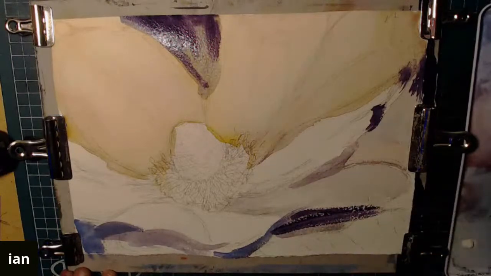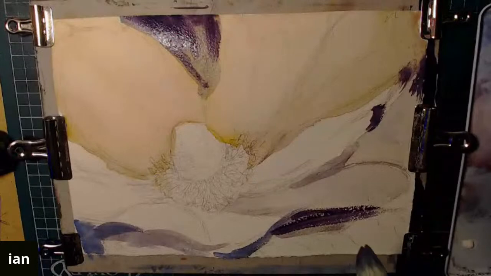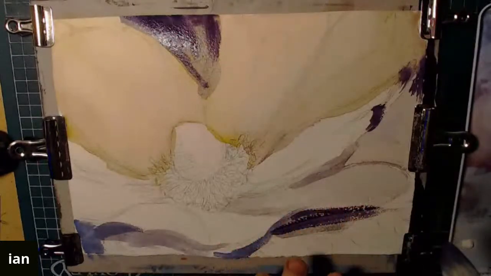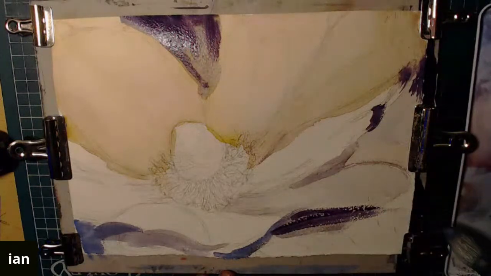Hello. See, one of my strategies here today is if I want to give it that idea of it having crinkles and texture, I'm going to use the dry of the brush to create it.